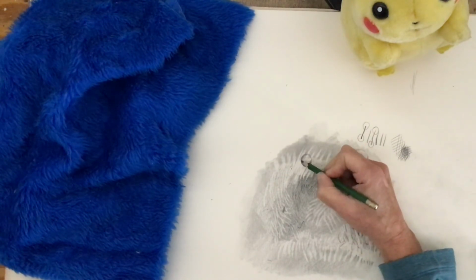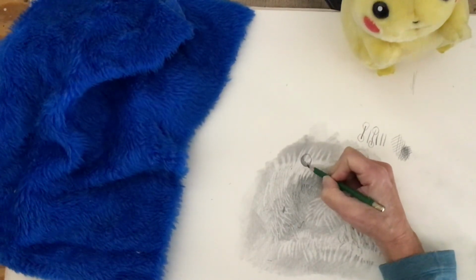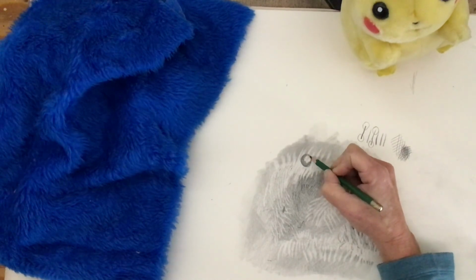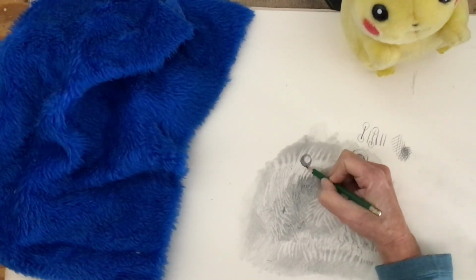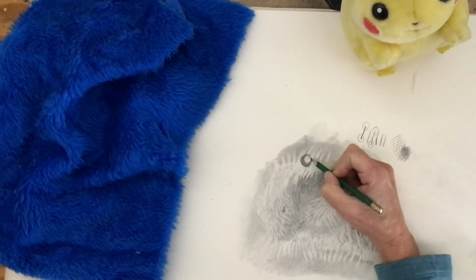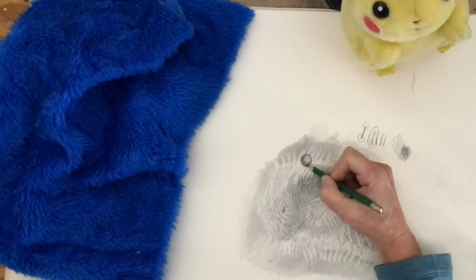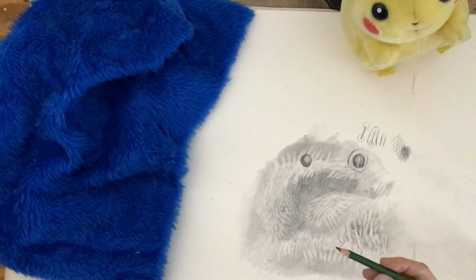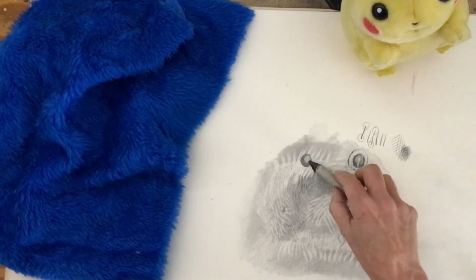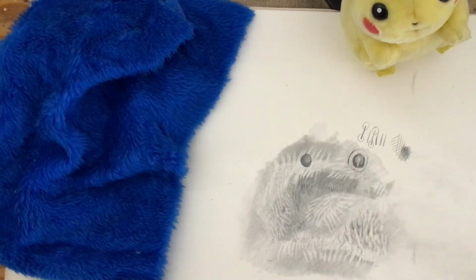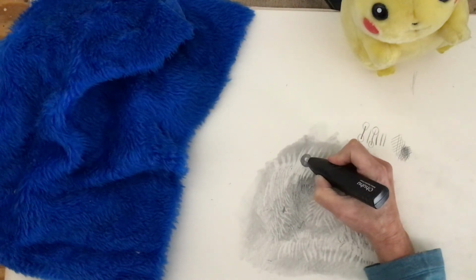And I'm using a 6B pencil in case you haven't noticed, because they will create nice dark marks. And the other thing about the dark erasers is they create nice soft edges. So it's a really nice pencil to use when you're creating soft surfaces or dark surfaces. There we go. And I'm going to add the sparkle.